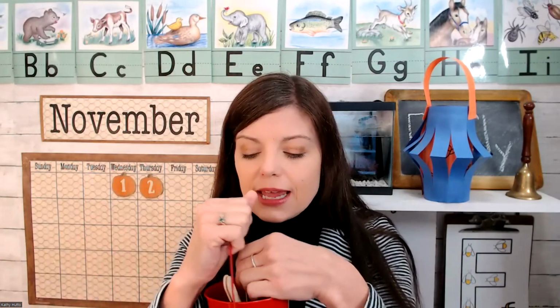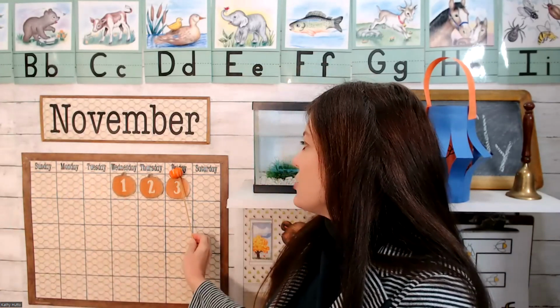The month is November. And if we reach into our pail, it says we're going to count by rolling our arms today. So stretch out your arms and let's roll as we count. Are you ready? 1, 2, 3. Today is November 3rd. Can you say today's date? November 3rd.